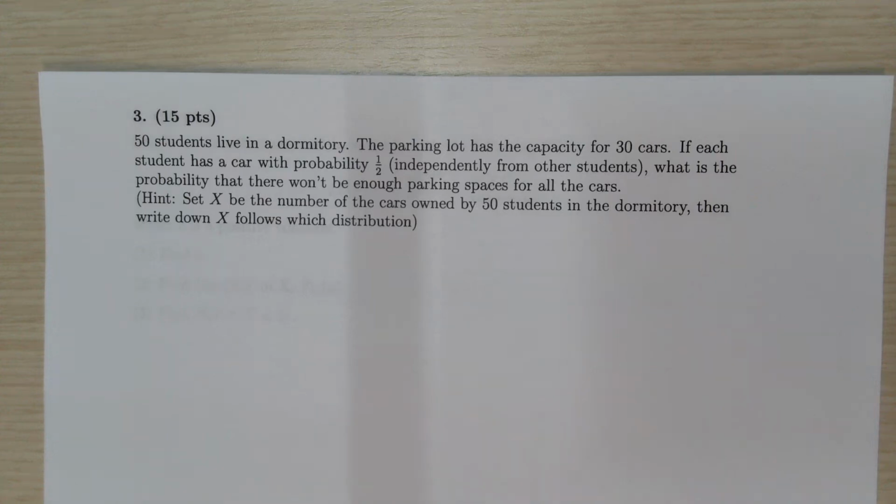Okay, so look at this problem. We've got 50 students living in a dormitory. The parking lot has the capacity for 30 cars. Now, if each student has a car with probability 1/2, independently of each other, what is the probability that there won't be enough parking spaces for all the cars?